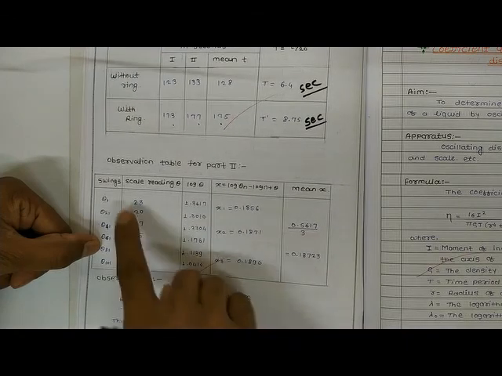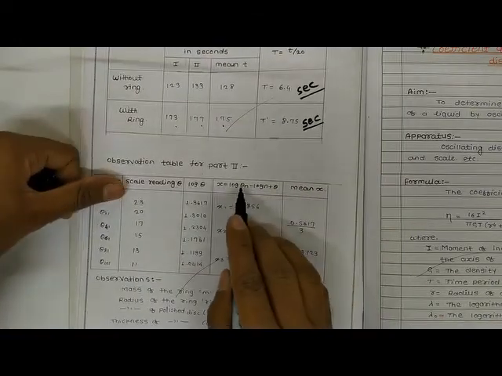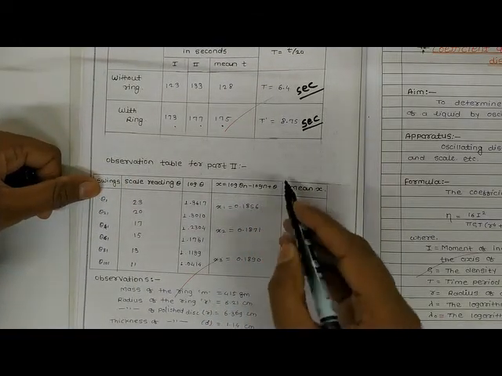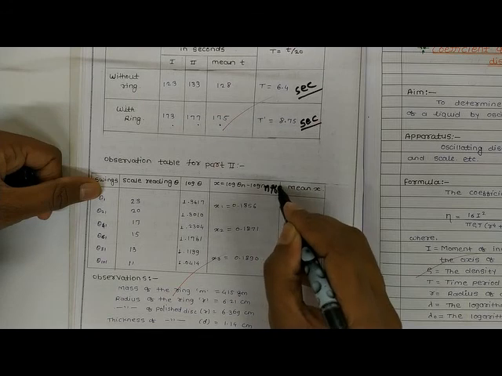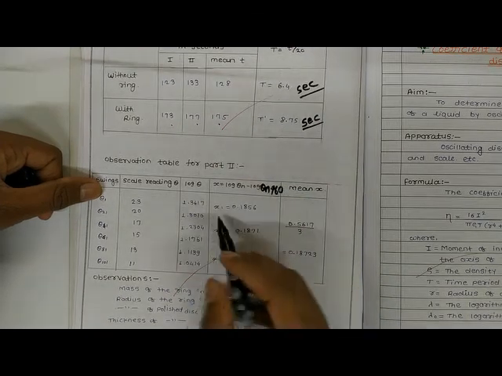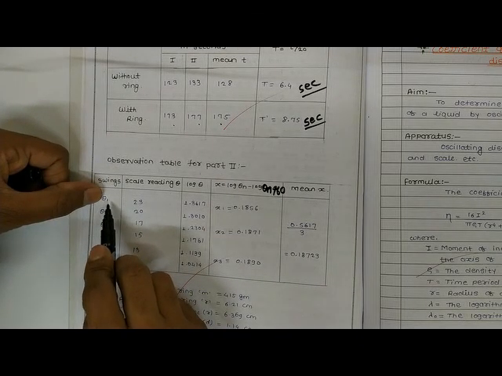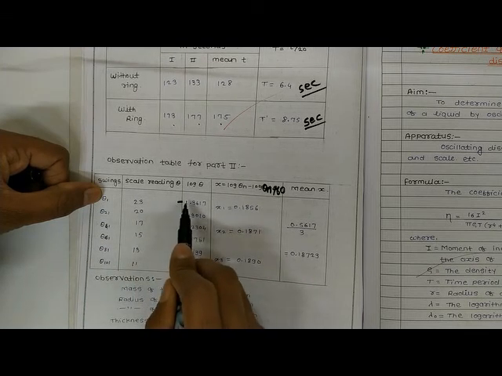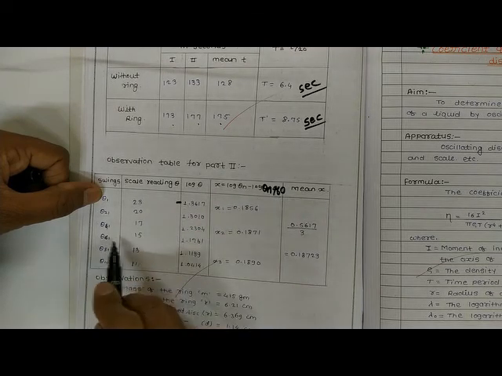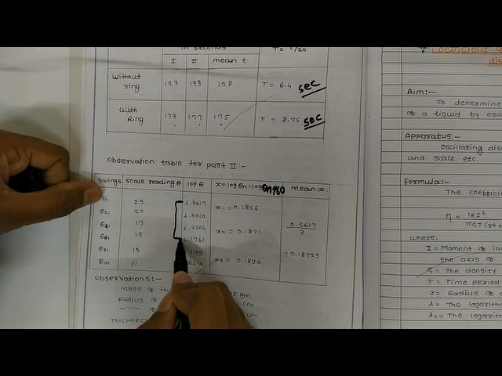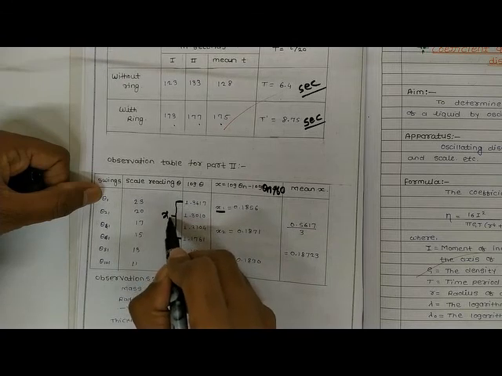Now, take the log of all the corresponding readings, and then take the corresponding difference, log theta n minus log theta n plus 60. If we substitute, what is the value of n first? 1. So, log theta 1 minus log theta n plus 60, means 1 plus 60, 61. So, what is the log theta 61? This is this value 61, right. So, we have taken the difference of these two, and we name it x1.